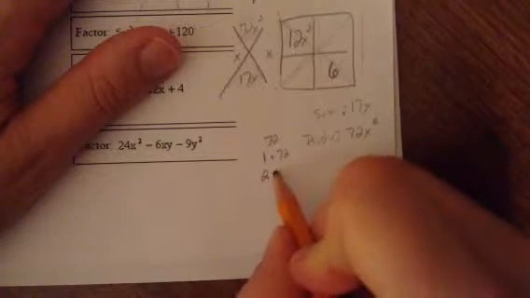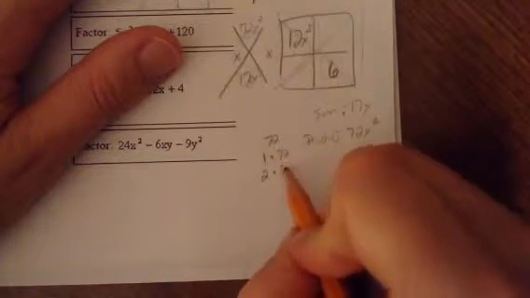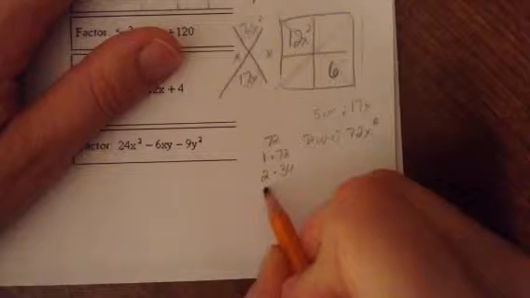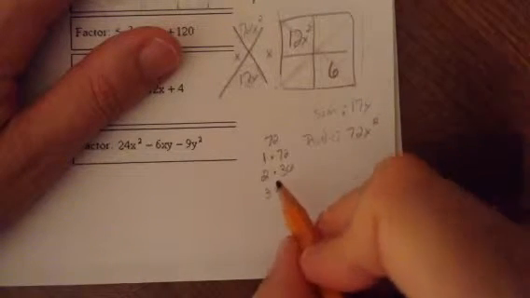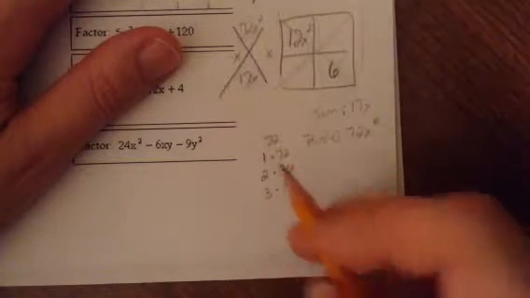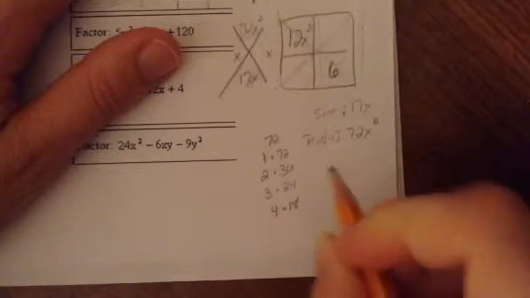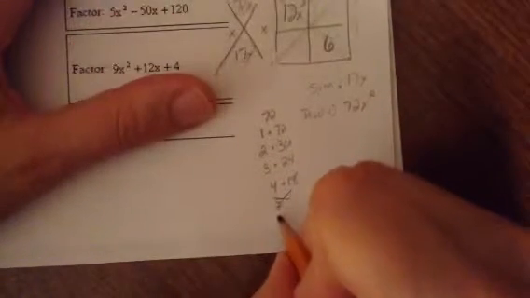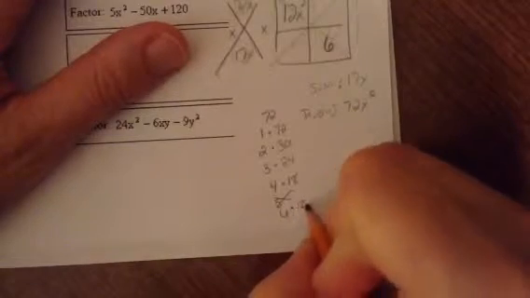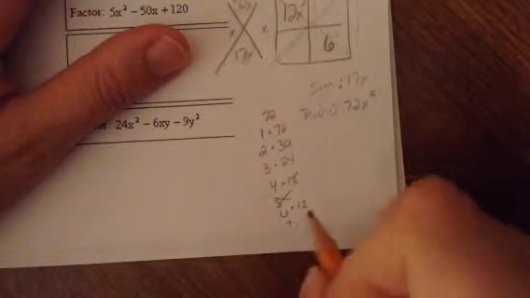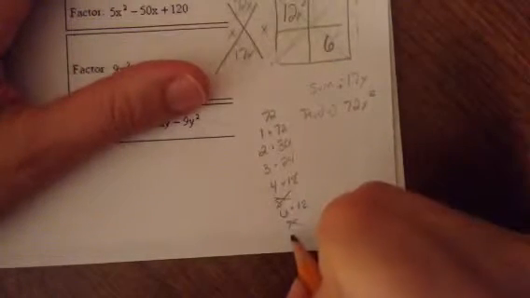Now I'm going to do 2. 2 times 36 multiplies to 72, but do they add to 17? No, so that didn't work. Now I'll try 3. 3 times 24 multiply to 72. Do they add to 17? Nope. 4 times 18. They multiply to 72, but they don't add to 17. 5, well, 5 doesn't go into 72, so that doesn't work. 6 times 12 multiplies to 72, doesn't add to 17. 7, well, 7 doesn't go into 72 at all, so that doesn't work.